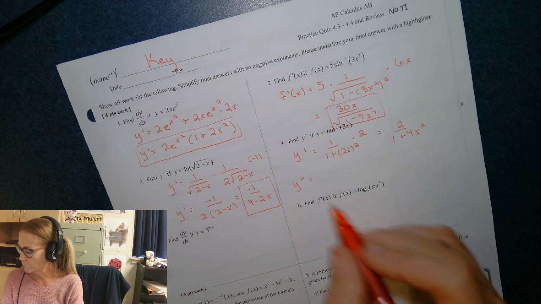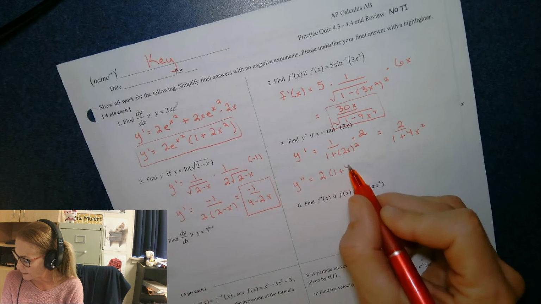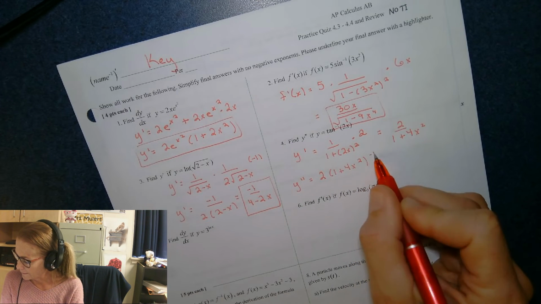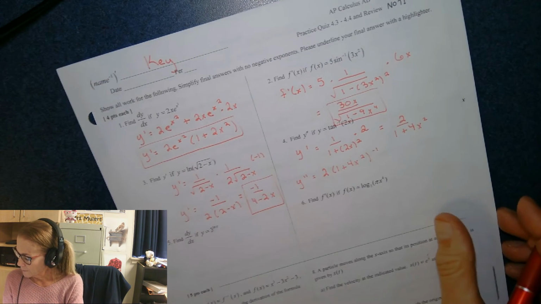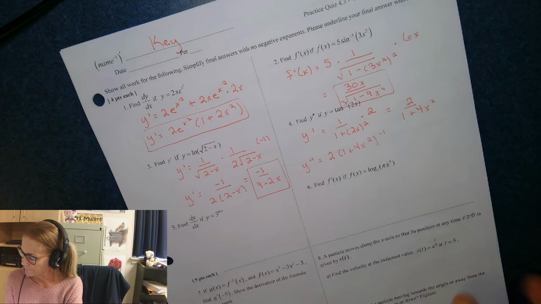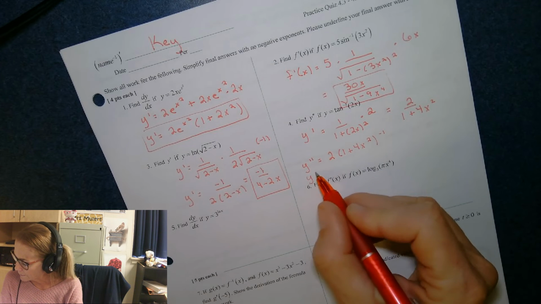And instead of the quotient rule, I think I'm going to use the product rule and just bring 1 plus 4x squared up and make it negative 1. Actually, I don't need the product rule. Sorry, I'm going to use the power rule. I'm going to bring that up and use the power rule with the chain. That's not a function, so it won't be the product rule. All right, so here we go.